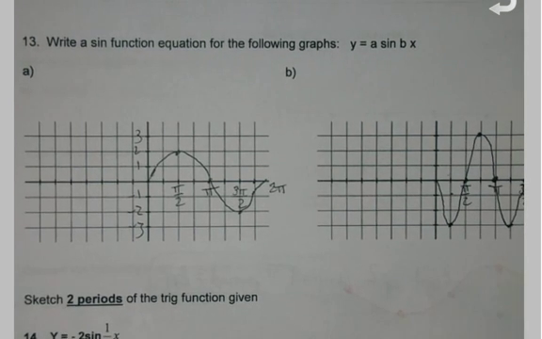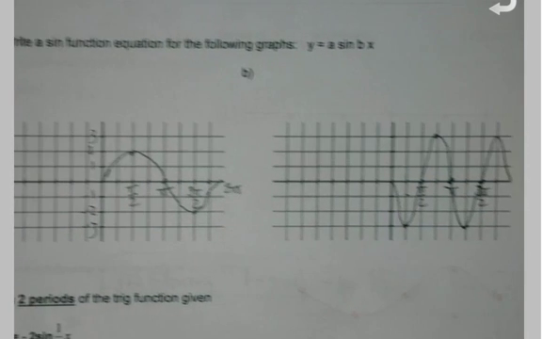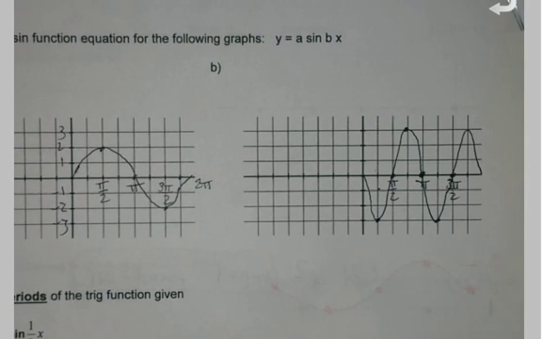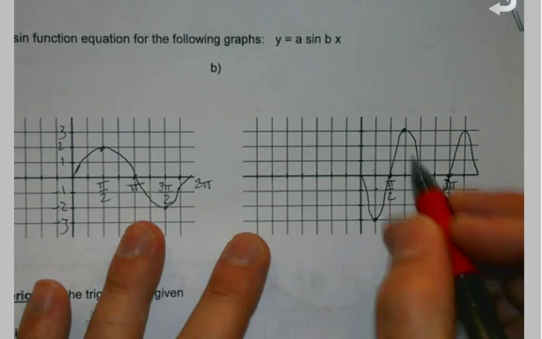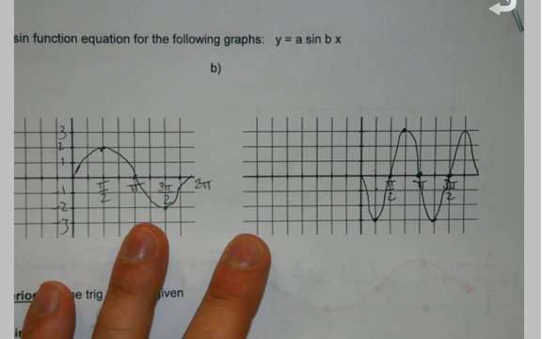Write a sine function for the following graphs. Okay? I'm not going to be mean and put the up and down shifts in these. We're just going to be looking for amplitude and B value with my period. So, how do I figure this stuff out? A is probably the easiest thing to figure out. What's my A value going to be?